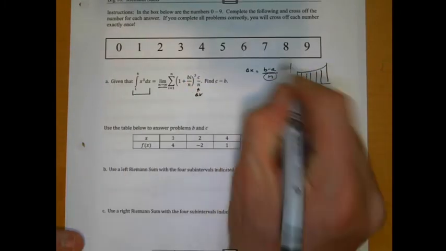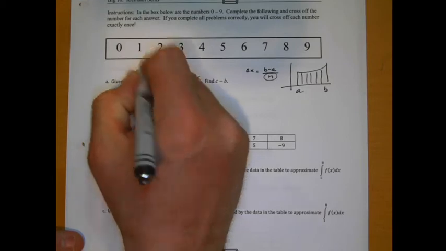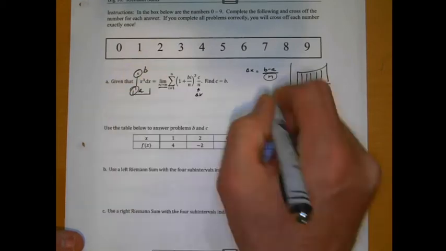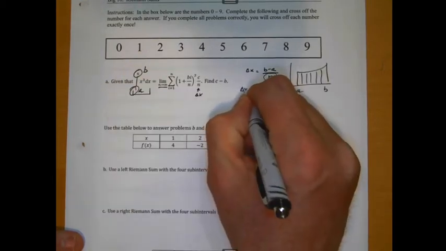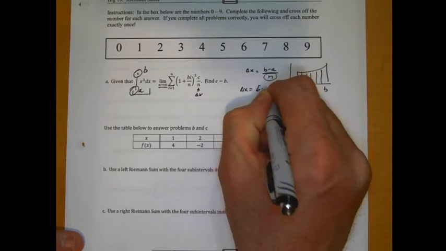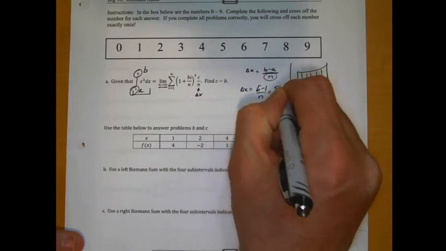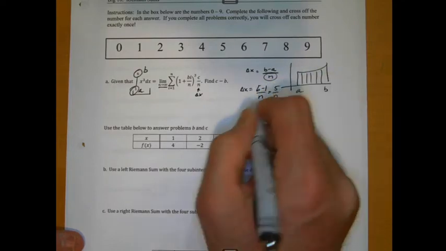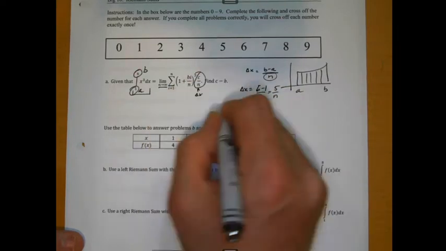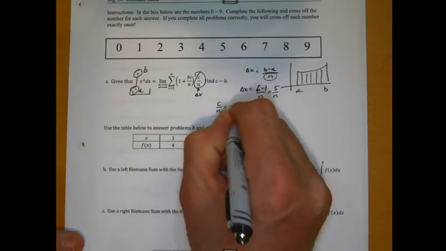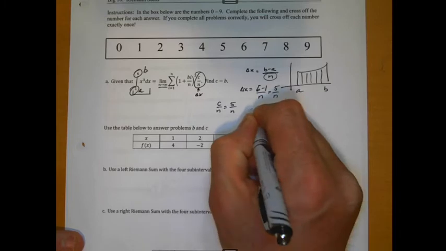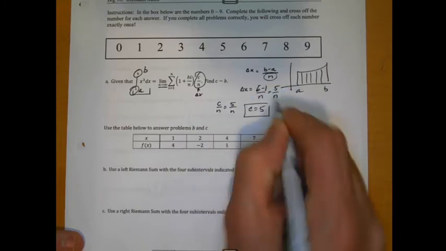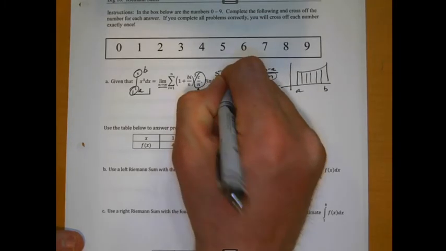My b minus a comes from these two numbers, b and a. So my delta x is 6 minus 1 over n, which is 5 over n. And if that is my delta x, c over n is equal to 5 over n. That means that c is equal to 5. So far, so good. I got that first part.